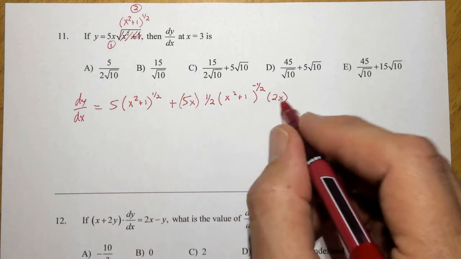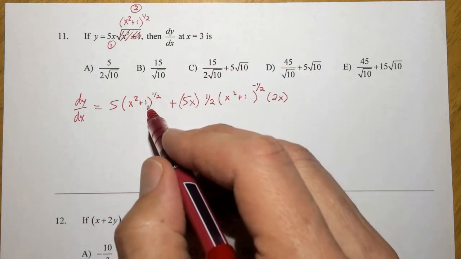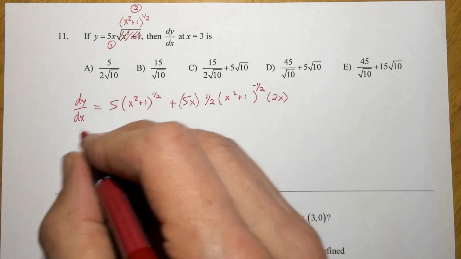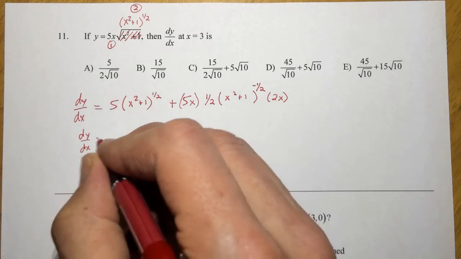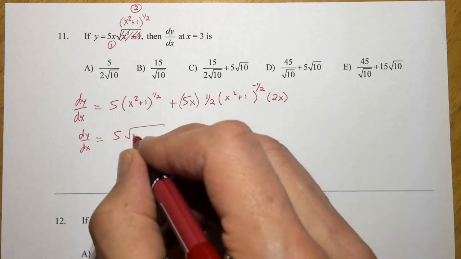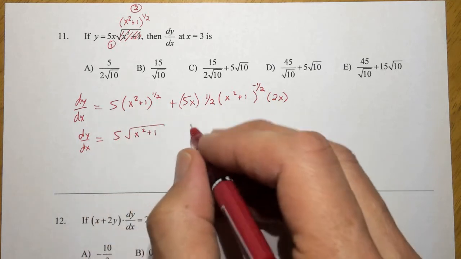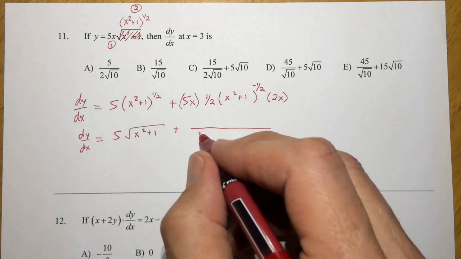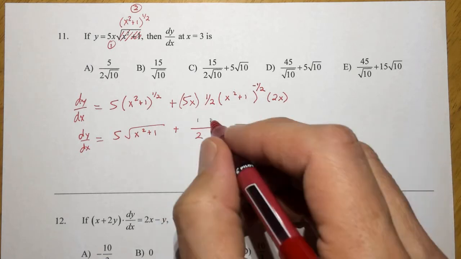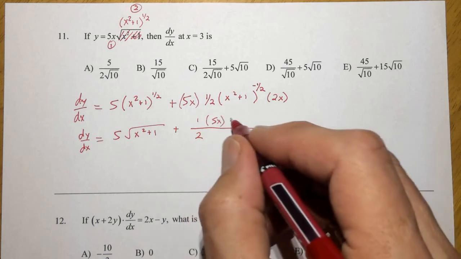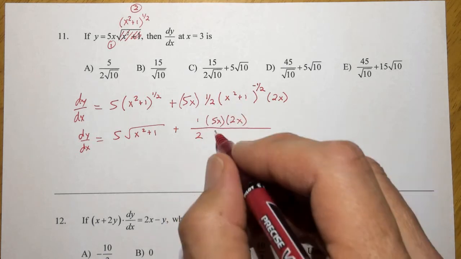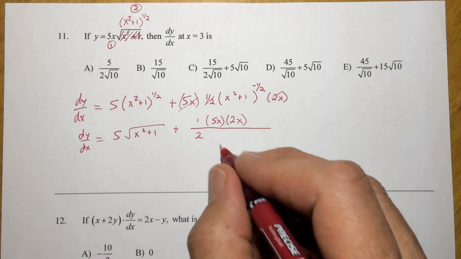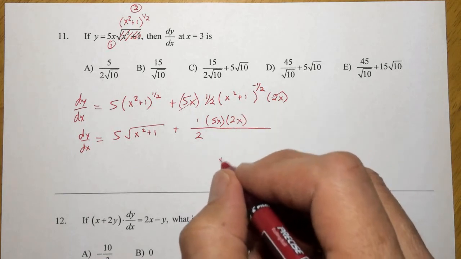So we need to evaluate this when x is 3. Now we can plug this in right away, but this is a non-calculator question on the exam, so we need to really put this more together back in terms of square roots. All right, so we've got 5 and then square root of x squared plus 1. And then over here, well, we've got ourselves a fraction. All right, so we see that we got 1/2. 5x is in the numerator. 2x is in the numerator. And then this is to the negative 1/2, so we know that that's going to come down into the denominator. So it'll be down here, but it'll be to the positive 1/2.